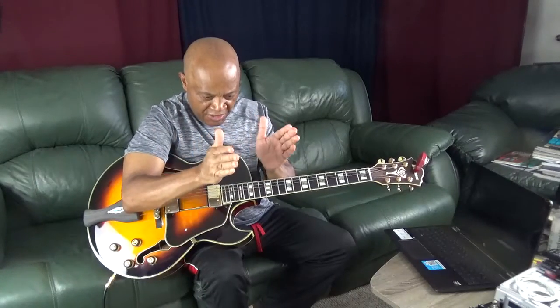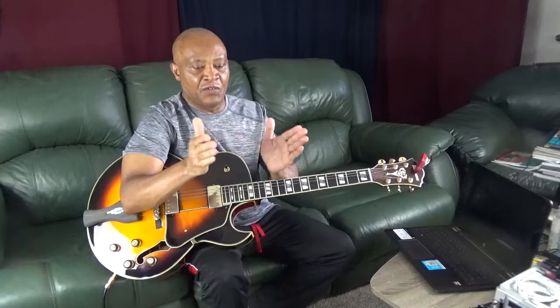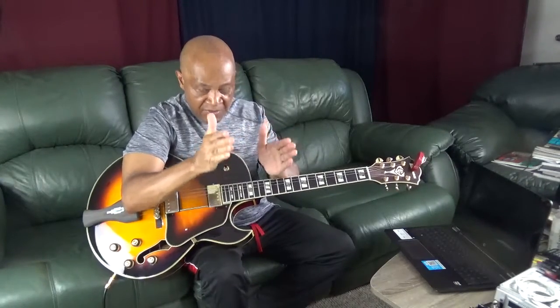But right here in the major scale, the way you identify what kind of tetra section you have, and if you want, you can call it tetra chord, is where the half step is in that section.